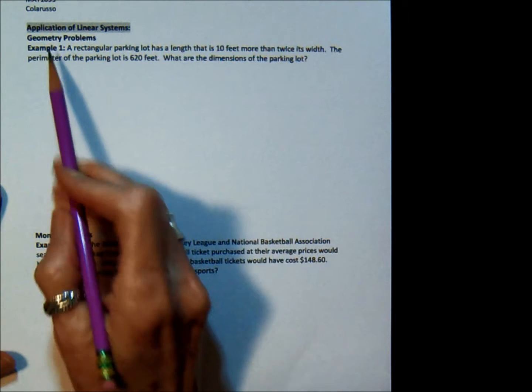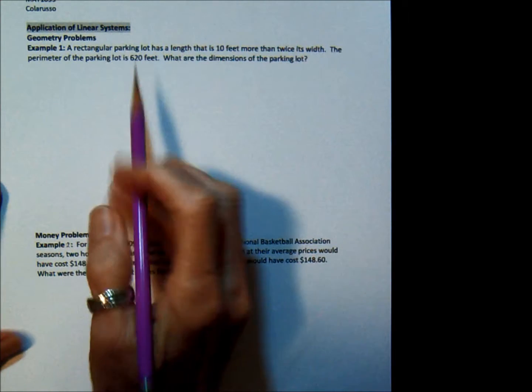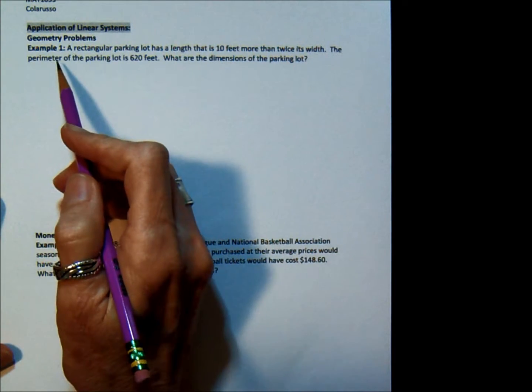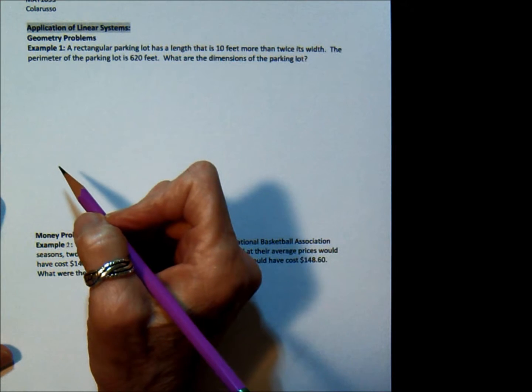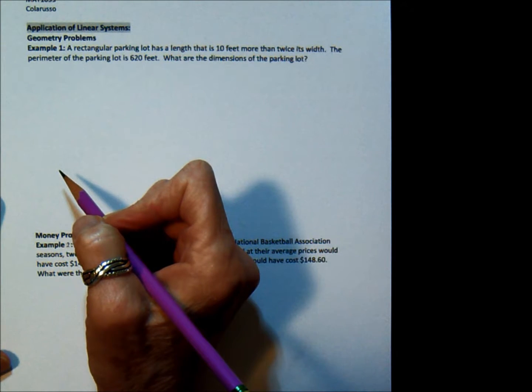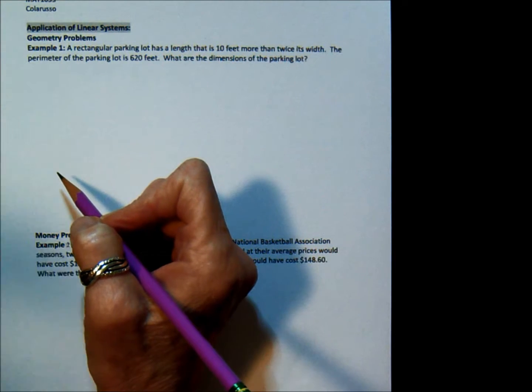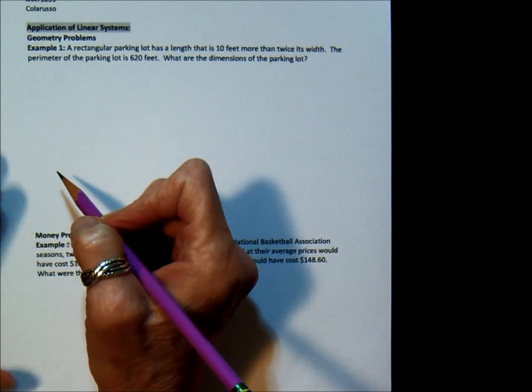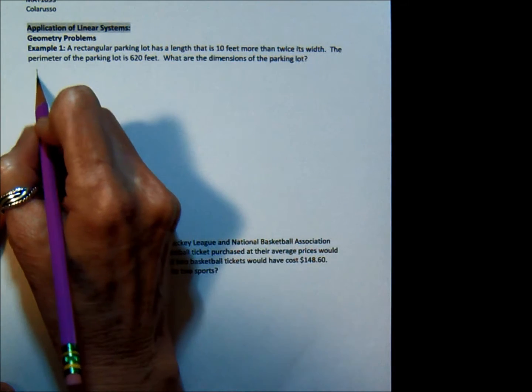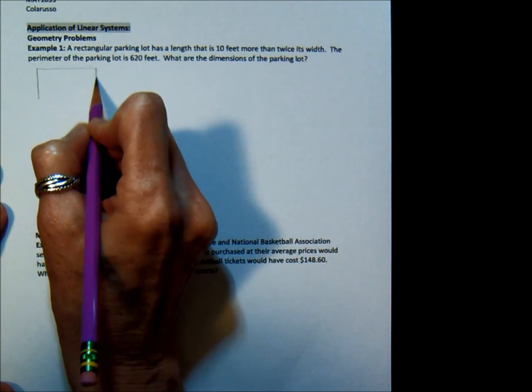Let's look at some applications of linear systems, starting with geometry problems. The first example says a rectangular parking lot has a length that is 10 feet more than twice its width. The perimeter of the parking lot is 620 feet. What are the dimensions?